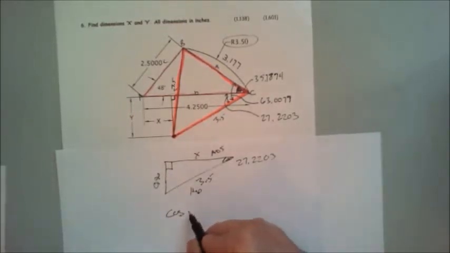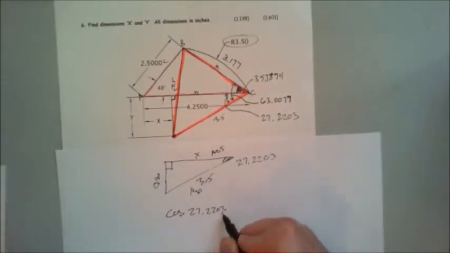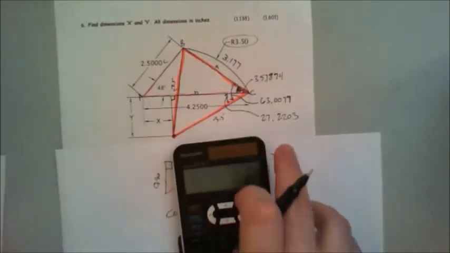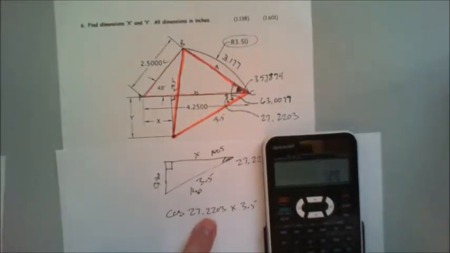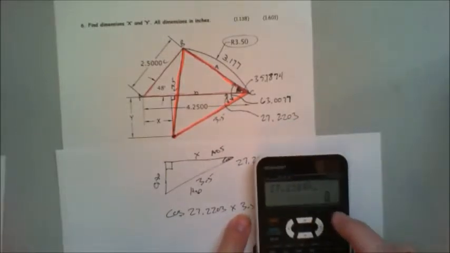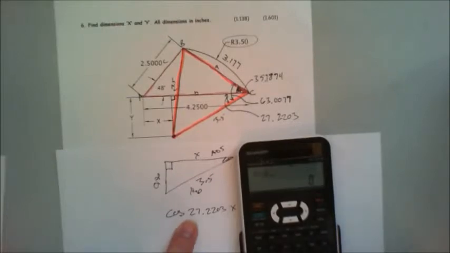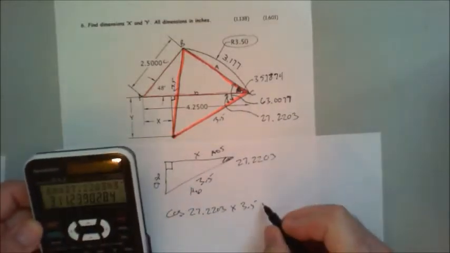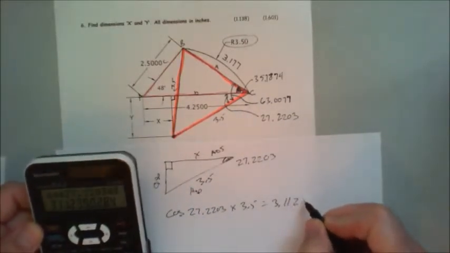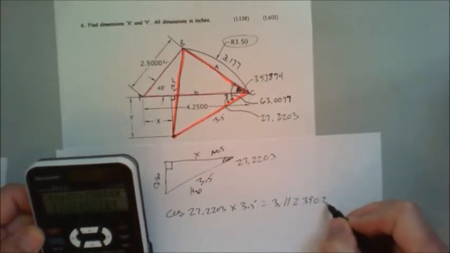Cos 27.2203 times 3.5 equals 3.112390.284.